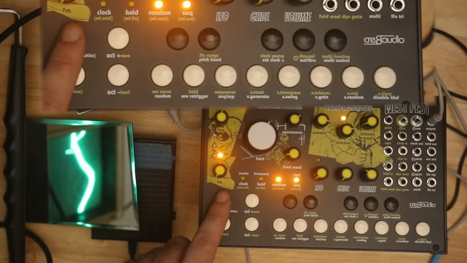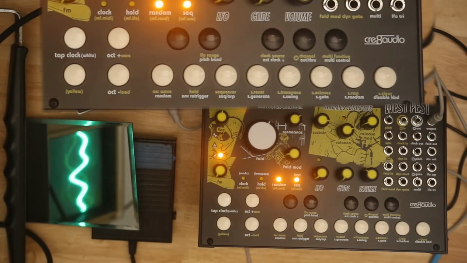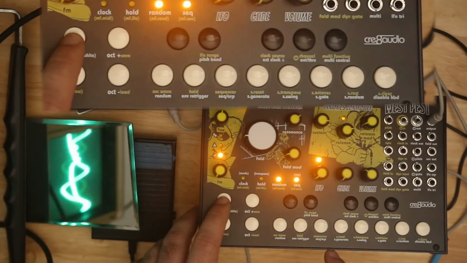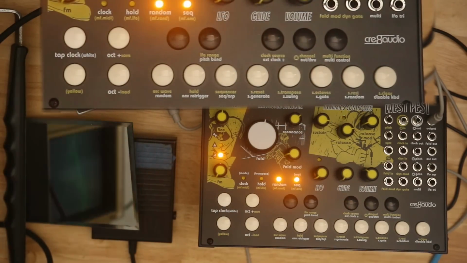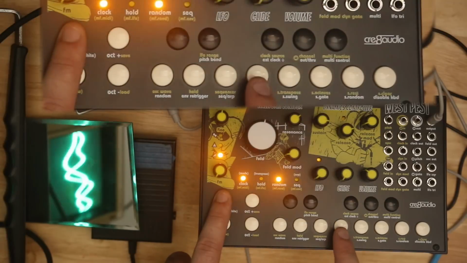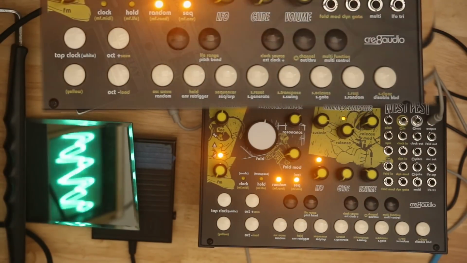But if I hit it twice really quick, then it'll generate a random pattern that might include rests. Let's do it again. There's some rests. And if I hit it so that it lights up the first and the third here, that's a random sequence that changes over time.